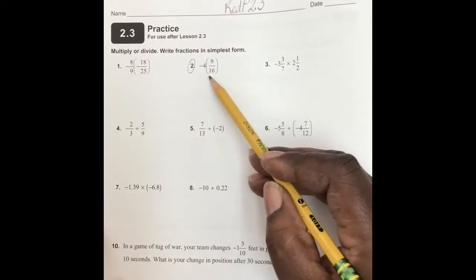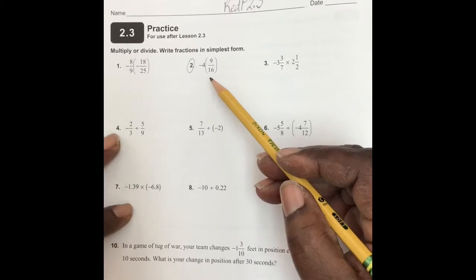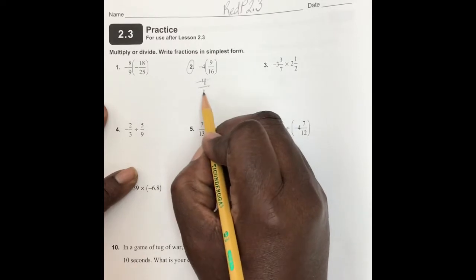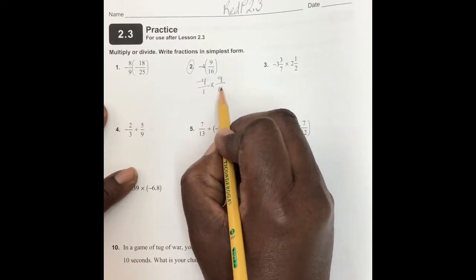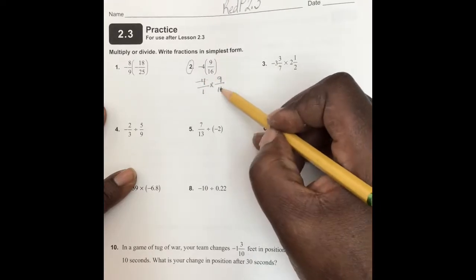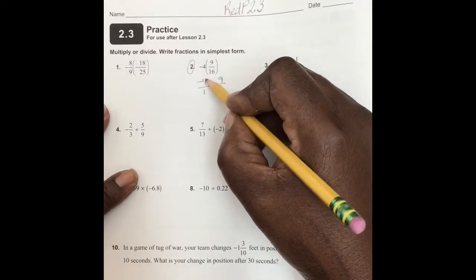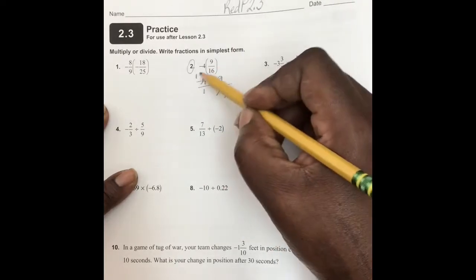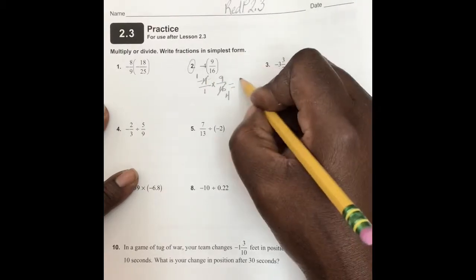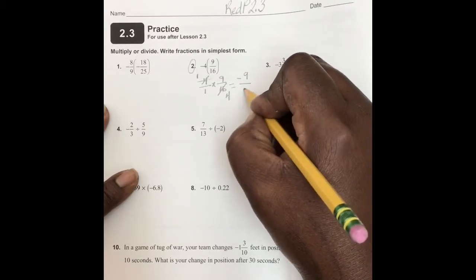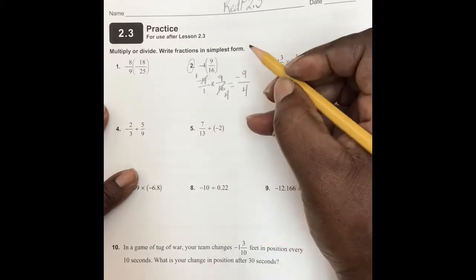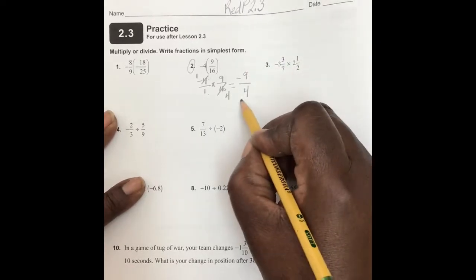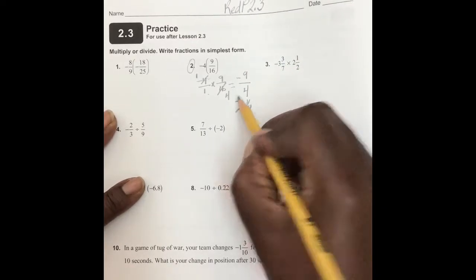Here we have -4 times 9 over 16. So we can rewrite this as -4 over 1 times 9 over 16. Now we can cross cancel to simplify. How many 4's are in 4? 1. How many 4's are in 16? 4. Therefore, -1 times a positive 9 gives us a negative 9 over 1 times 4, 4. Okay? So it can be written -9 over 4, or it can be written as -2 and 1/4. Don't forget your negative sign.